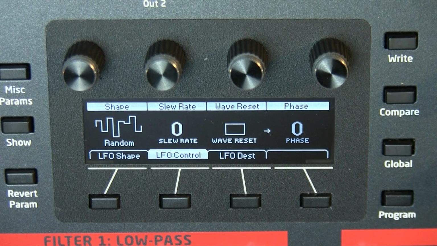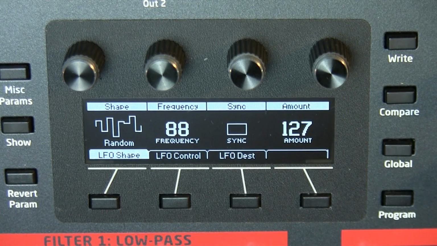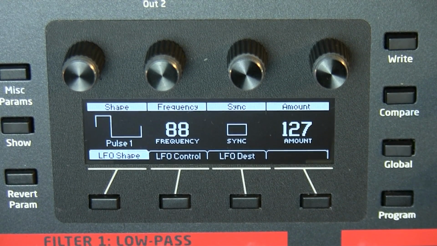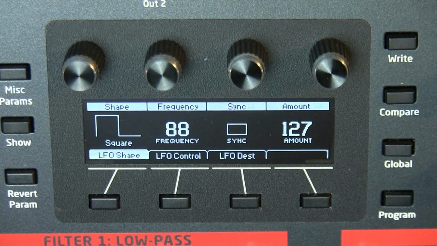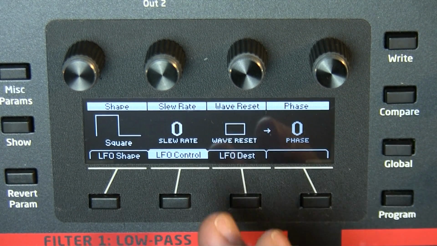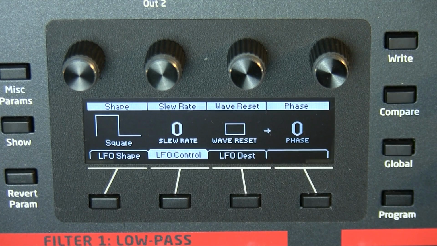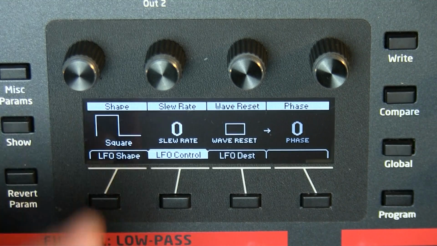Now, we have this function called LFO control, which still allows us to see what wave it's on. I'm going to go back to square for the simplicity of it. Then we have this thing called slew rate. A slew rate, put simply, affects how quickly changes can be made. If we're looking at this square wave, changes are being made very fast. You've got instantly a high level and instantly a low level. So what the slew rate does, it actually wears that square into a hump. Let's listen.